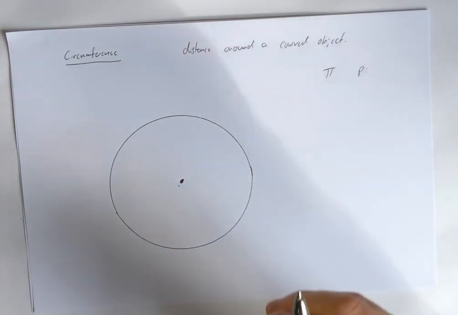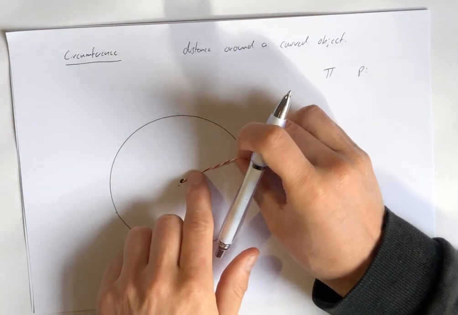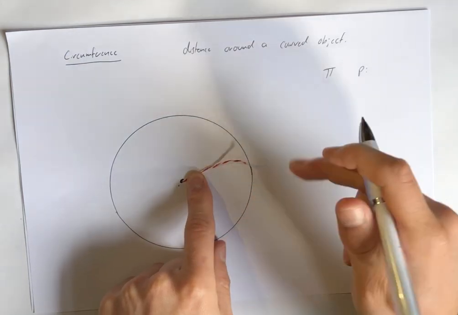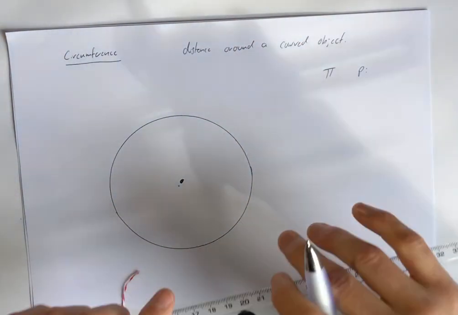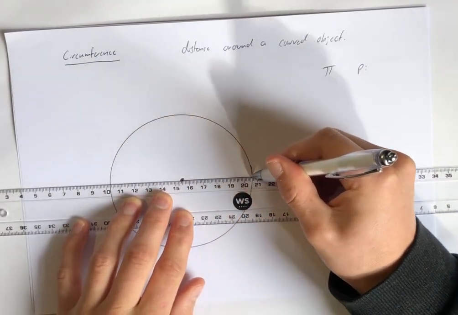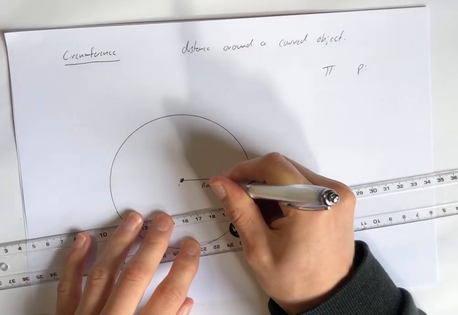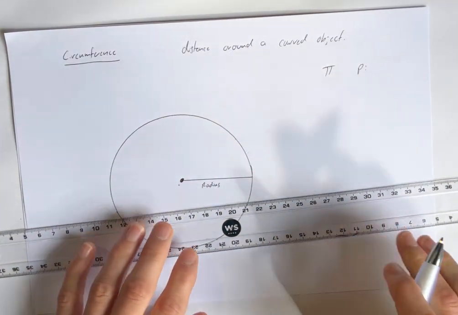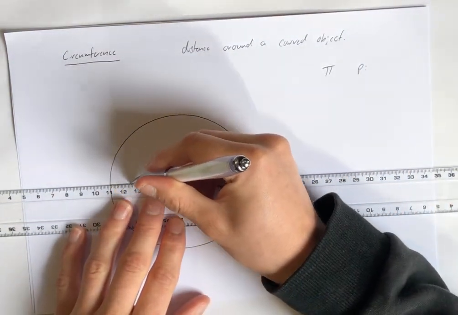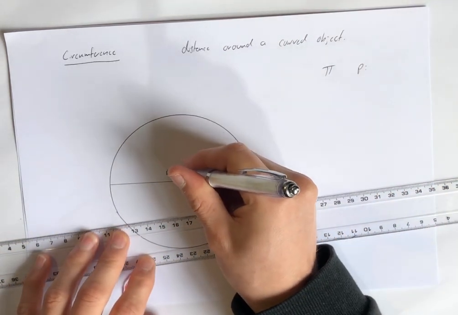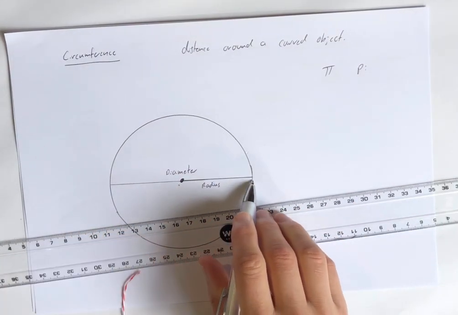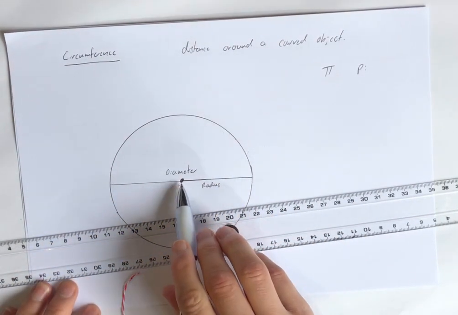If I have this bit of string here, that is the radius, from the center of the circle to the outside. So we'll label that. This here we call a radius. Now two radiuses, or radii, all the way through, that is a diameter. So the radius is from the center to the outside of the circle, and the diameter is straight across through the center.